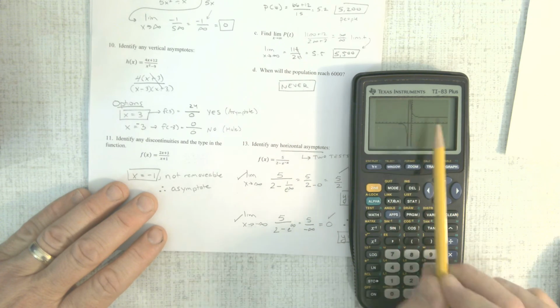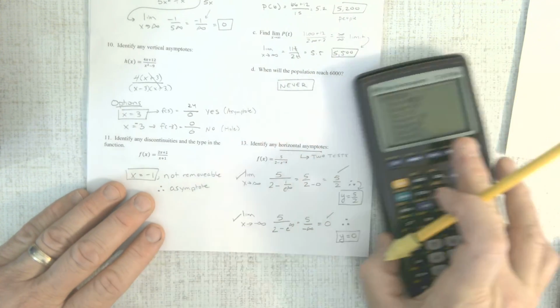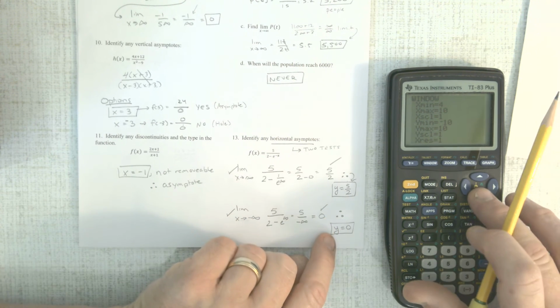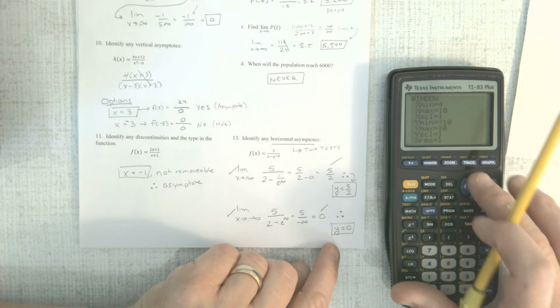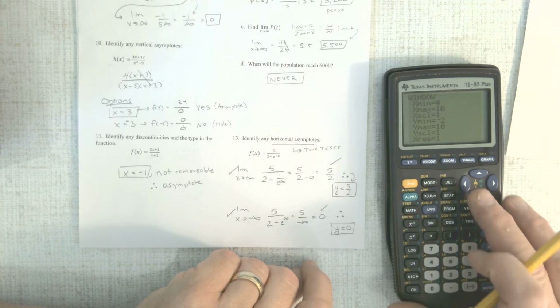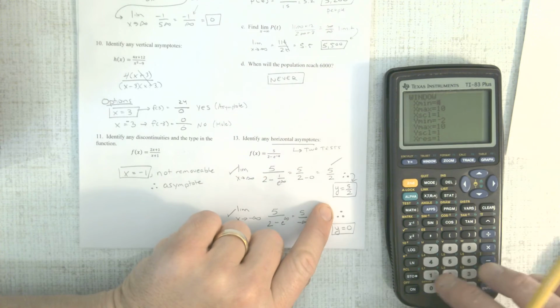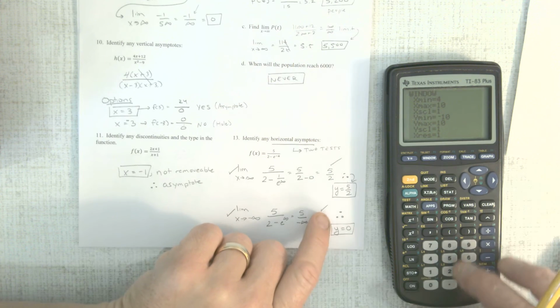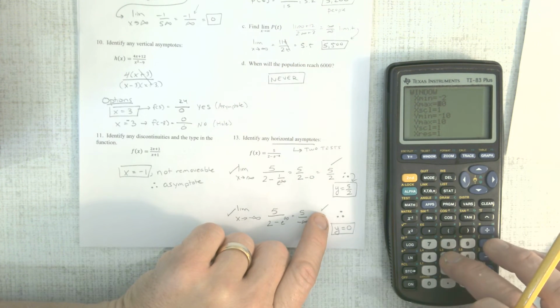Horizontally right here, let me go ahead and change that window. We only need to go up to 2.5, so let's go up to 4. We only need to go down to 0, so let's go down to negative 2. Well, let's go out to 10, and let's go down to negative 2 and go up to 5.